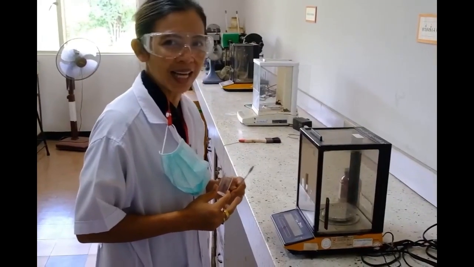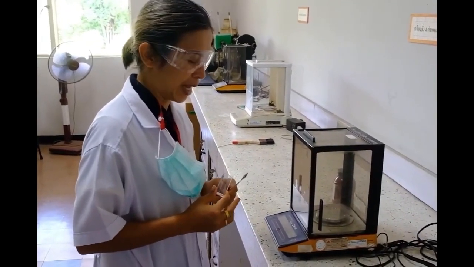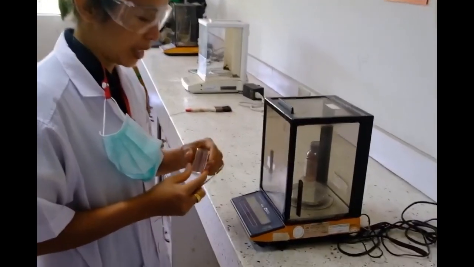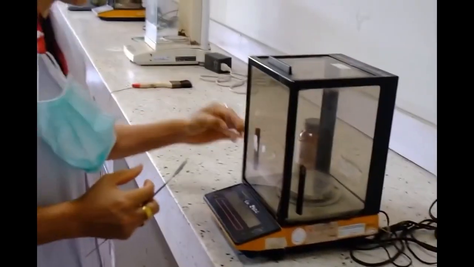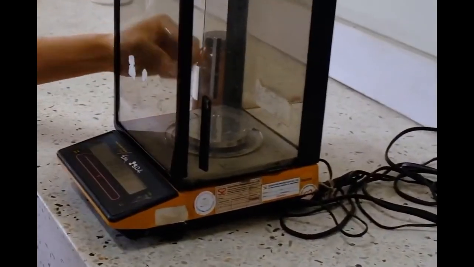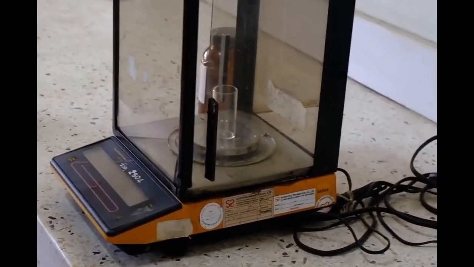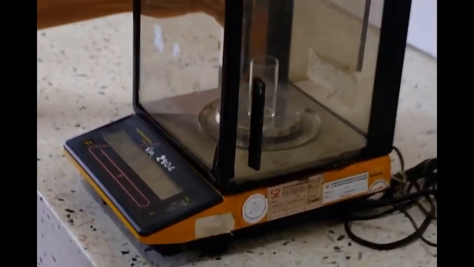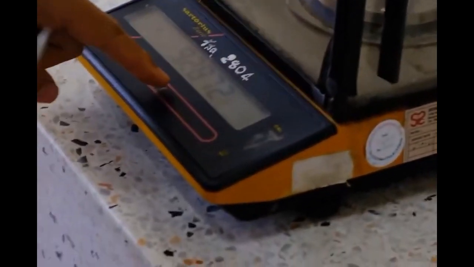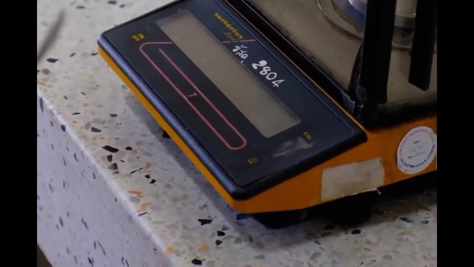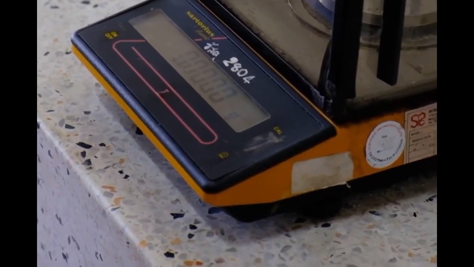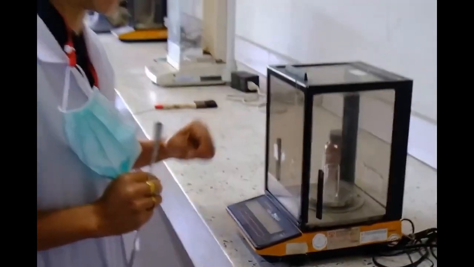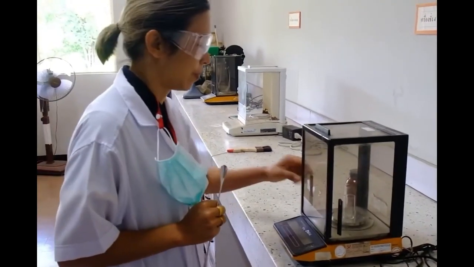For weighing, use a 4 decimal place balance. Press tare first. Place the weighing flask into the balance. Keep one side open and all sides of the balance closed to prevent air from entering. Then press tare to 4 decimal places. This 4 decimal place balance is used for preparing standard solutions.